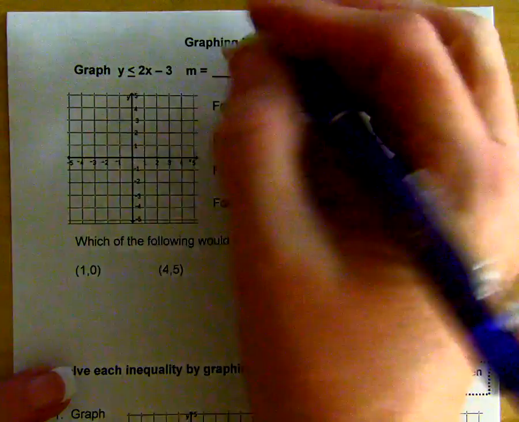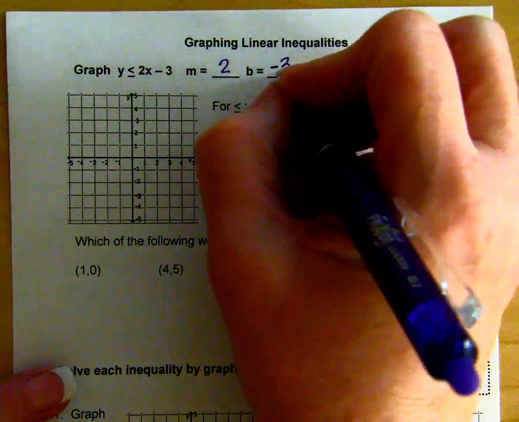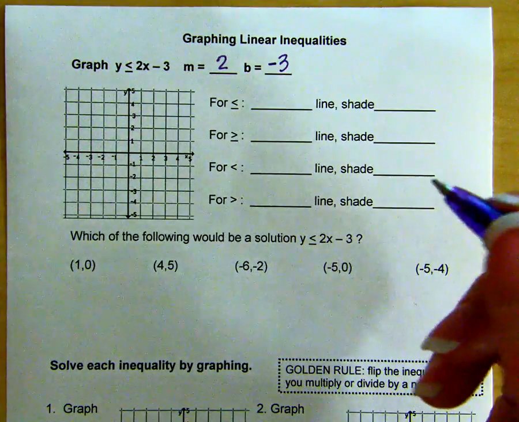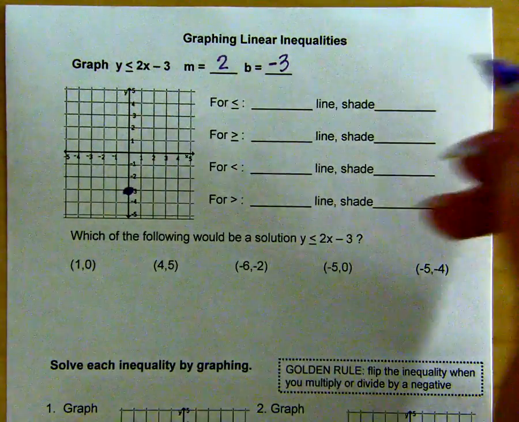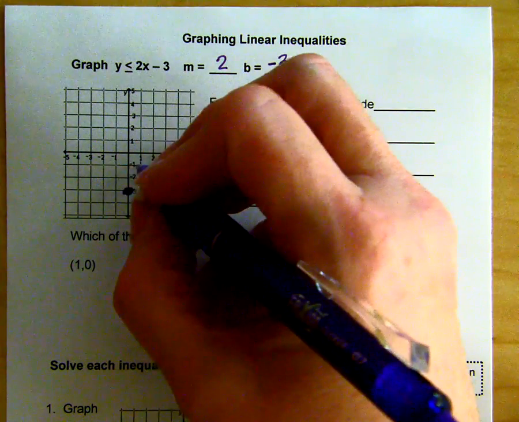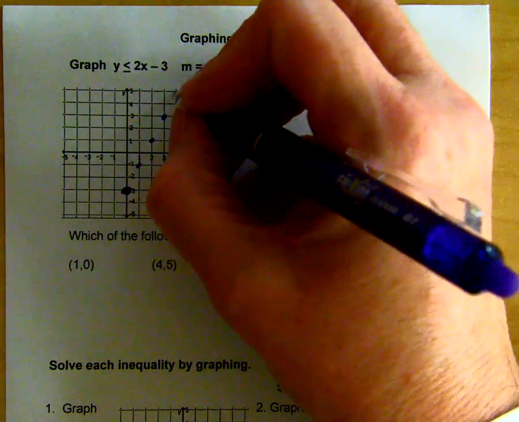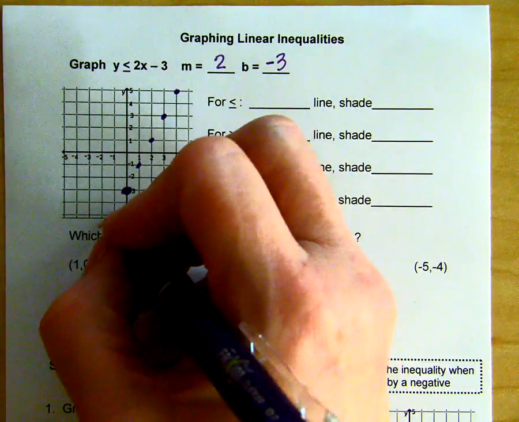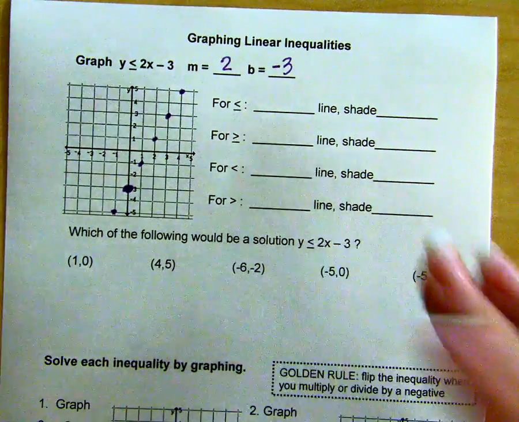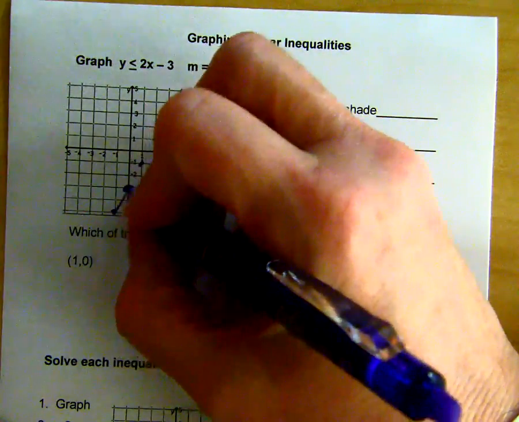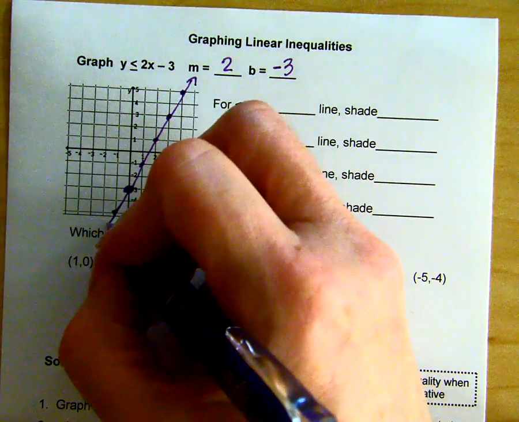So first off, we're going to say that the slope is 2 and the y-intercept here is -3. So first we graph the -3 because that's our y-intercept, that's where we begin, and then we're going to have a slope of +2. So we're going to go up 2 and over 1, and then down 2 and back 1. Because this is equal to, we're going to have a solid line. So we'll go ahead and graph that solid line.